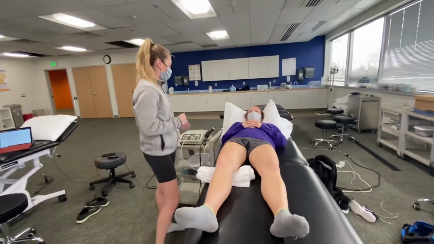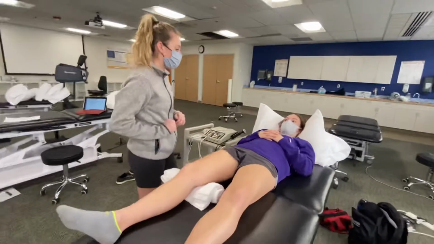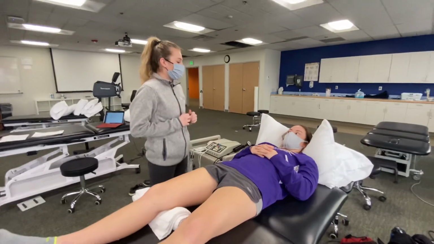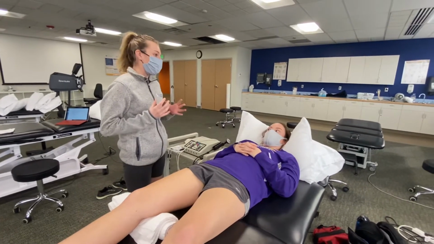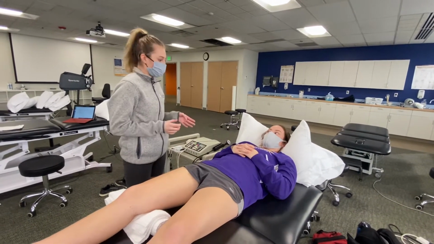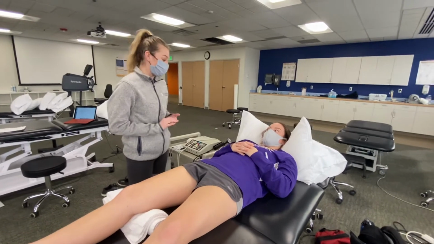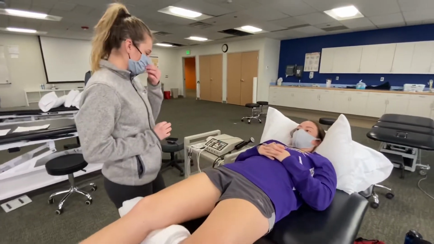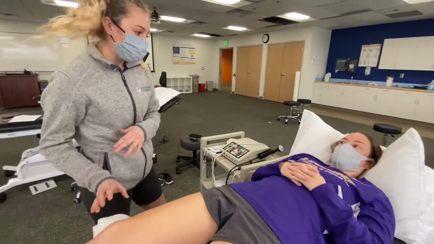So what we're going to do today is place these pads on your knee, and it's a really comfortable tingle, and it's just going to lower your pain by blocking the pain signal to your brain. It should make it feel very good. Does that sound like something you want to do today? Yeah. Okay, sweet. Is it all right if I touch your knee? Mm-hmm. Okay.